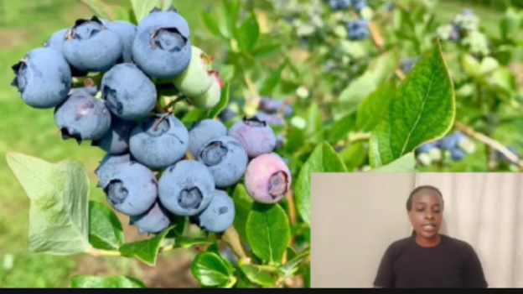Blueberries thrive in acidic soil. Ideally, the soil pH should be between 4 to 5.5. That is the pH level. The pH level should be between 4 to 5.5. So make sure that you have tested your soil pH and you know what it is, so that you can know what measures to take either to improve or reduce the level of acidity in your soil.